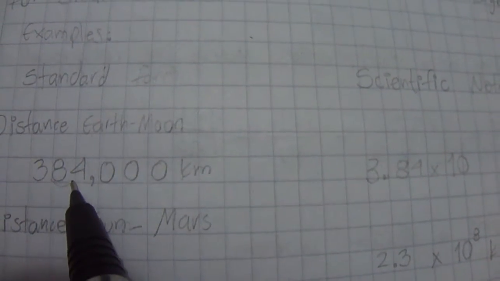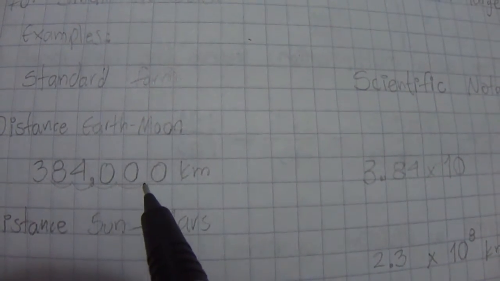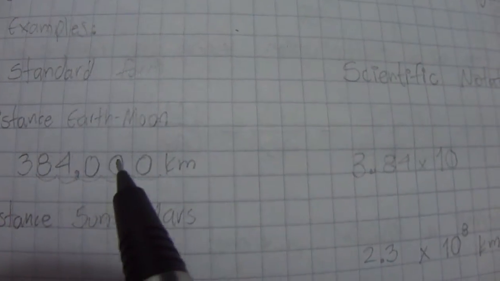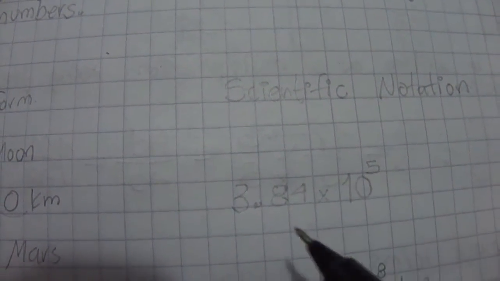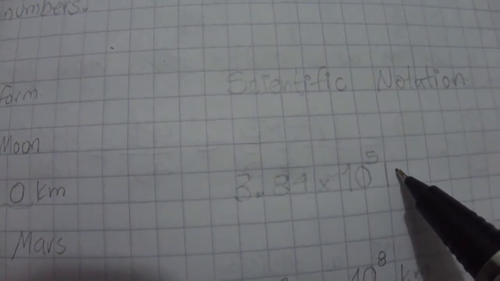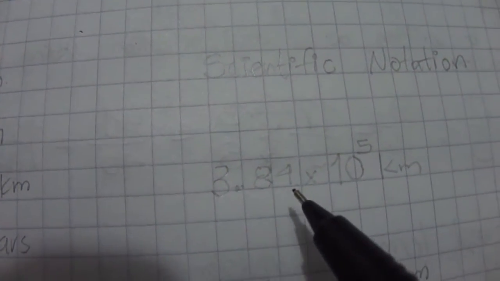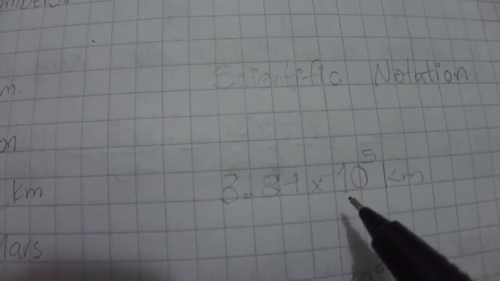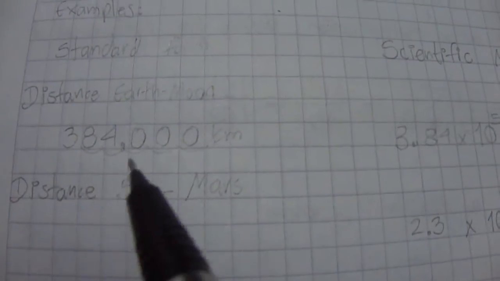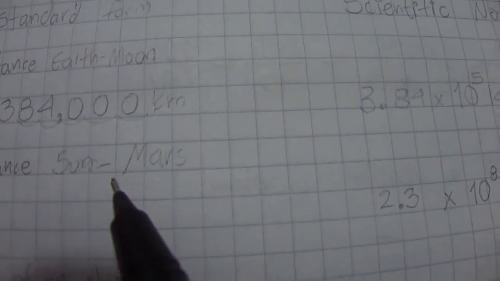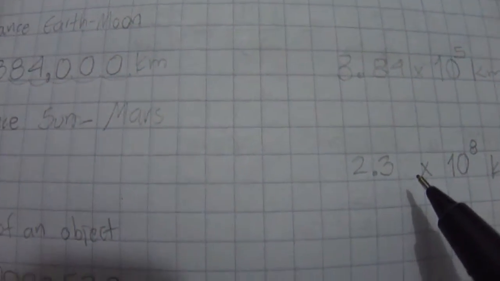So here we can see 1, 2, 3, 4, and 5. Since this is a large number, the power of 10 is positive 5. So this number is 3.84 times 10 to the 5th power in kilometers. So you can see this is a short way to express this large number. Now let's take a look at this one. This one has the inverse process.